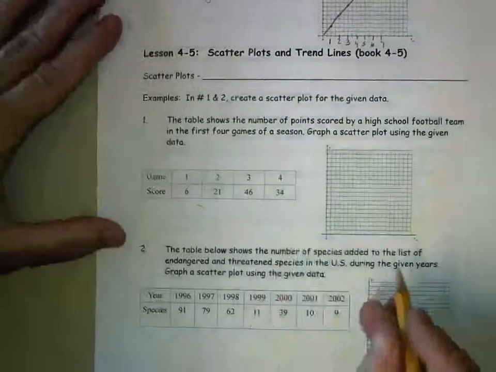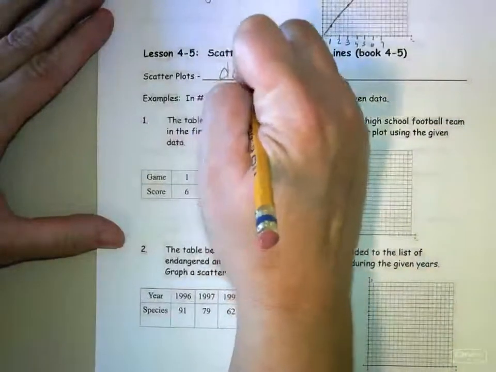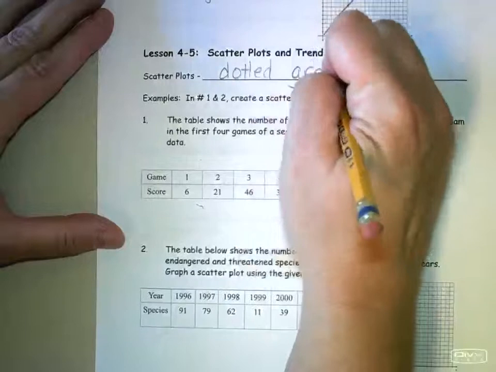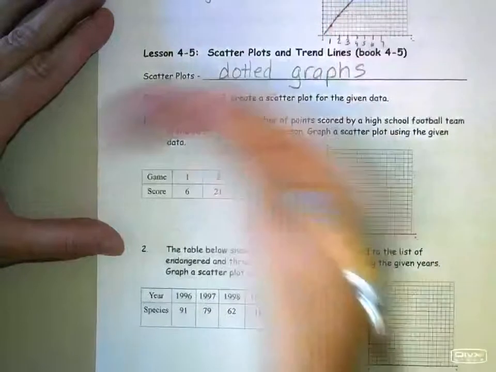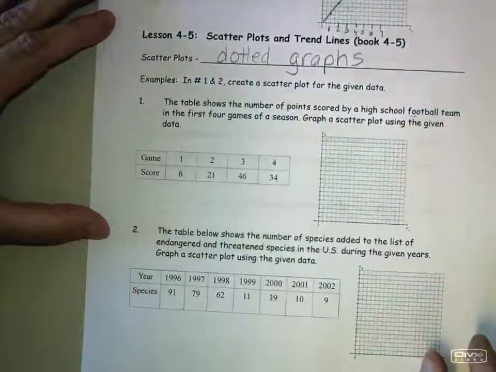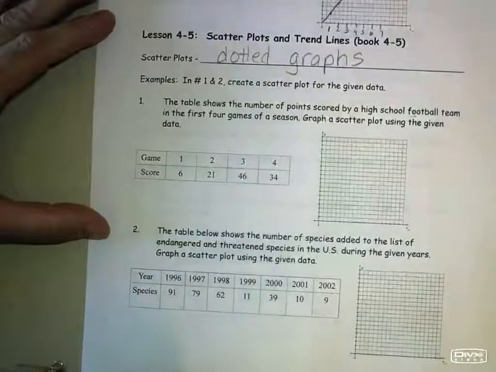Chapter 4, Section 5, we look at scatter plots. And scatter plots are simply dotted graphs. So the first example, they ask us to create a scatter plot. The table shows the number of points scored by a high school football team in the first 4 games.